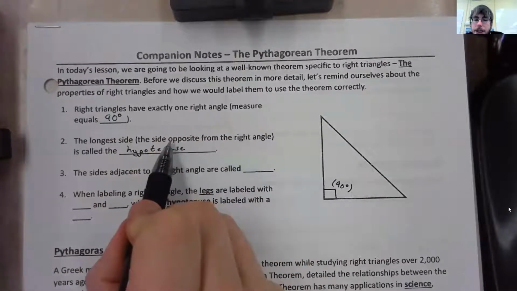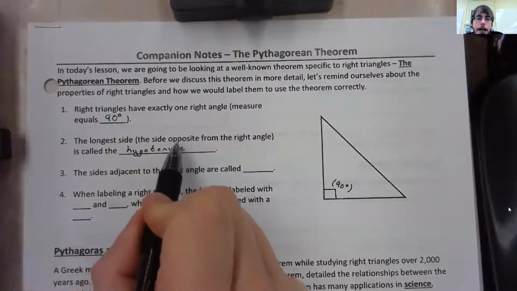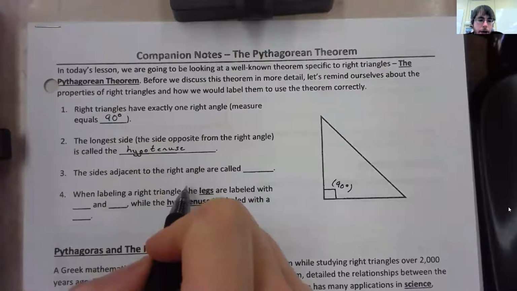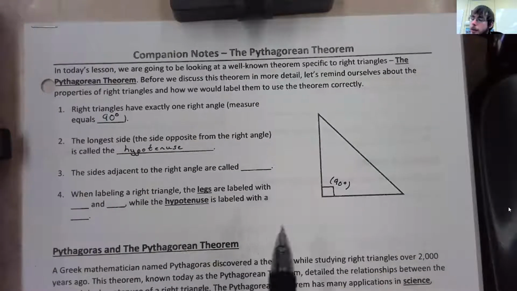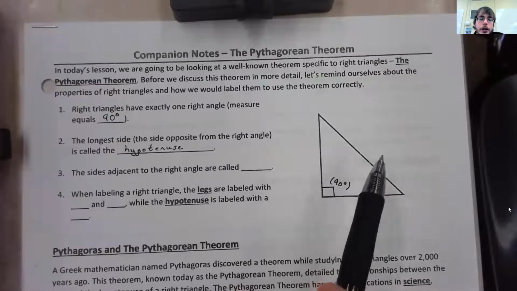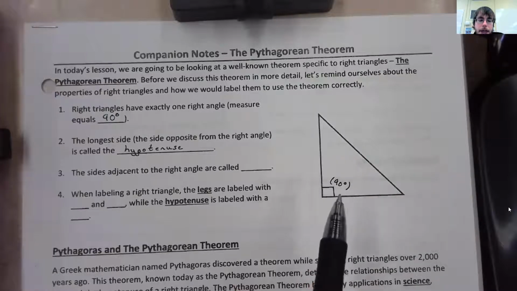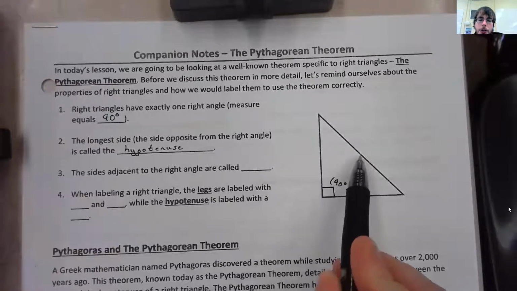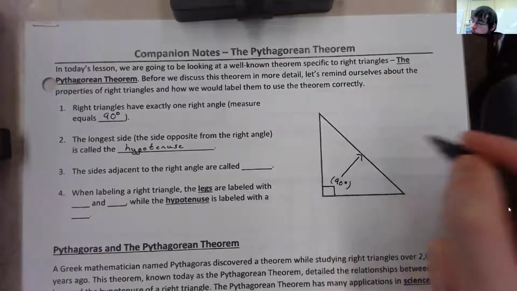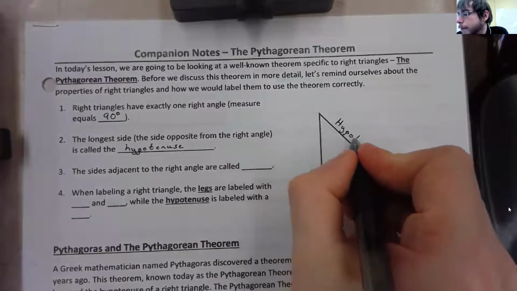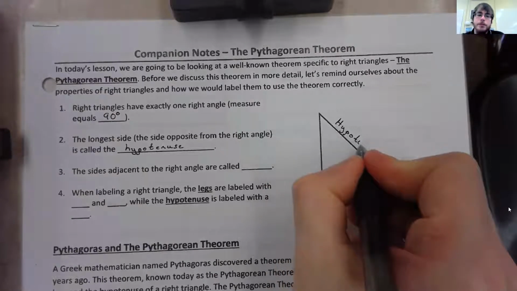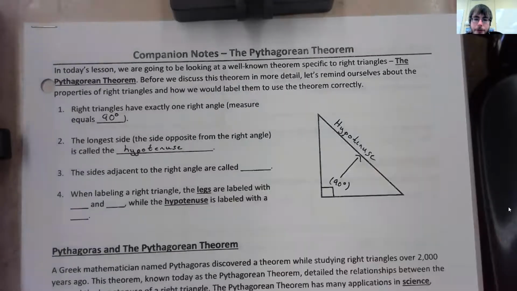Now remember, if you have sides that are opposite from angles, the side opposite from the angle that you're talking about is one that does not touch that angle whatsoever. So in this diagram, is it the left, bottom, or top that deals with the opposite side from the right angle? Well, if you look at your right angle, these two sides touch it, but this one doesn't. So this one is opposite of the right angle, which is your hypotenuse. Okay.